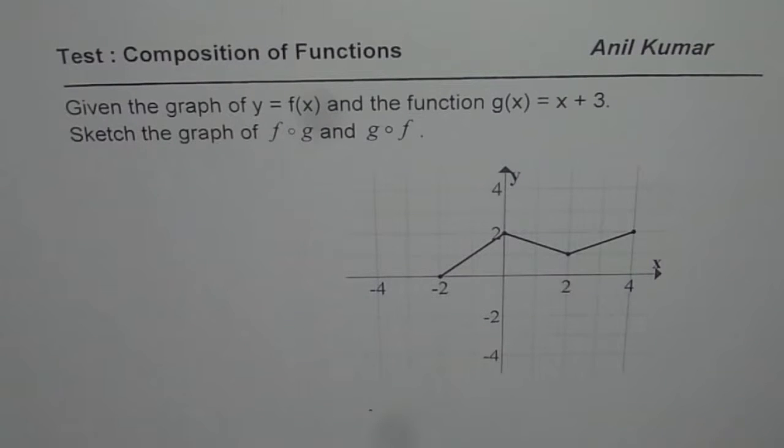The question here is, given the graph of y equals f of x and the function g of x equals x plus 3, sketch the graph of f of g and g of f. Now this is a test problem. You can pause the video, answer the question, and then look into my suggestion.